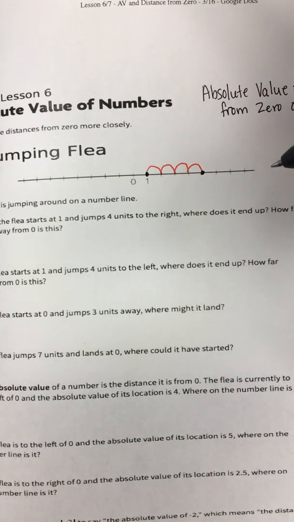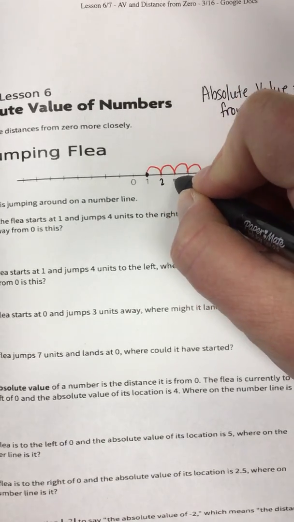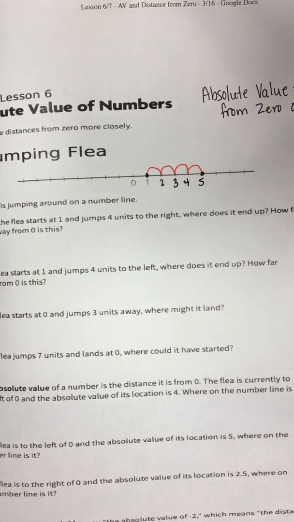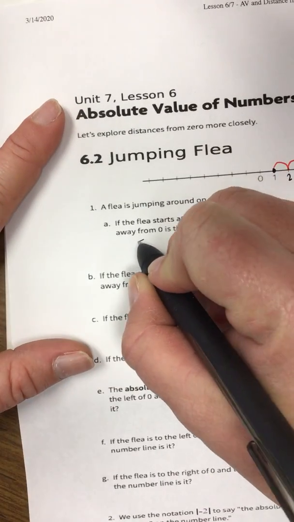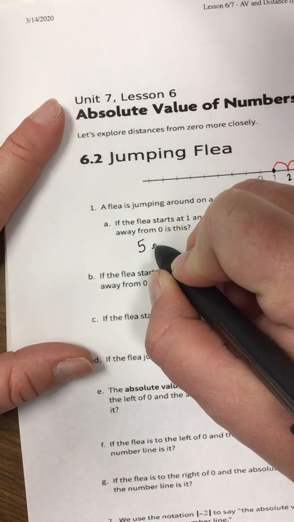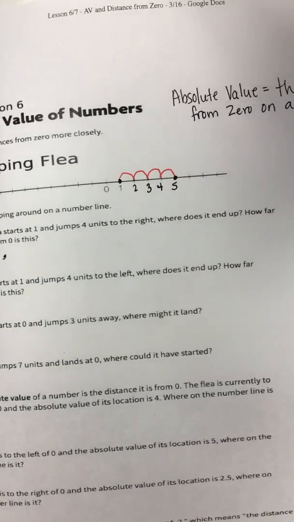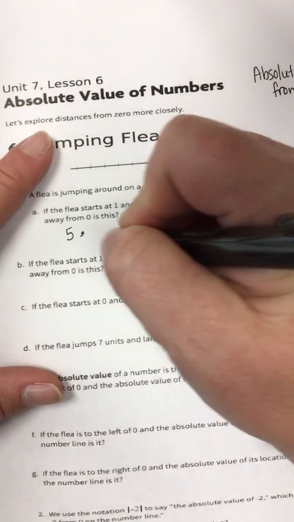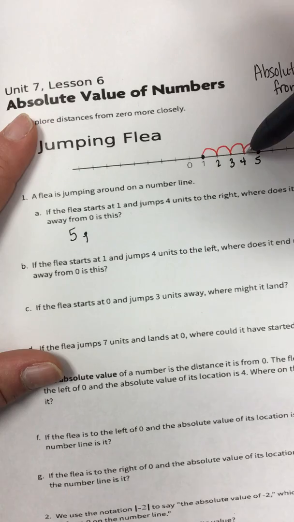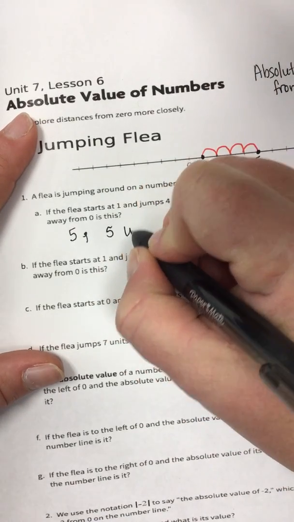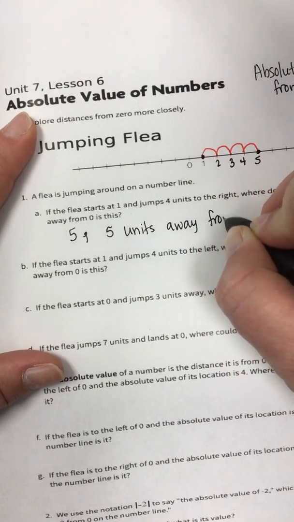So where did we end up if you count 1, 2, 3, 4, 5? So that's 2, 3, 4, and 5. To answer the first part of that question, where does it end up? You're going to say it ends up on 5, just a 5. And then it says how far away from 0. If you count, it's 1, 2, 3, 4, 5 units away. So 5 units away from 0.